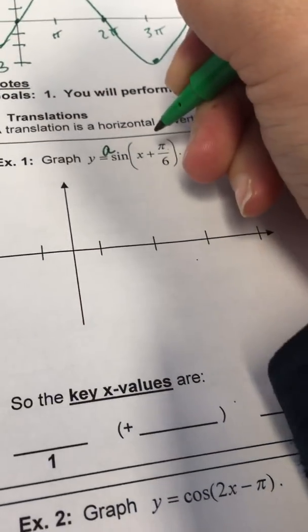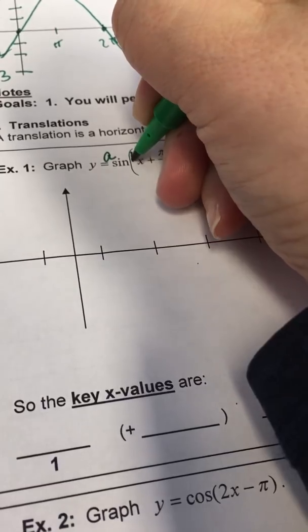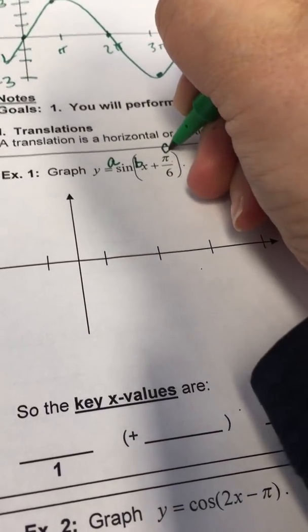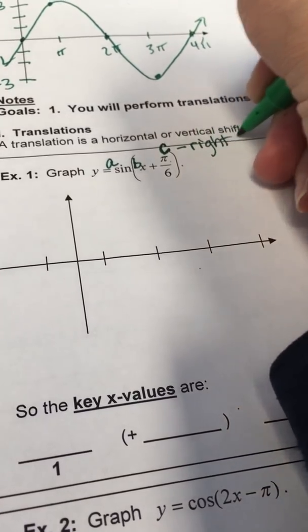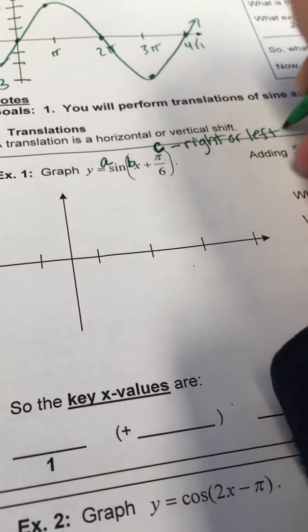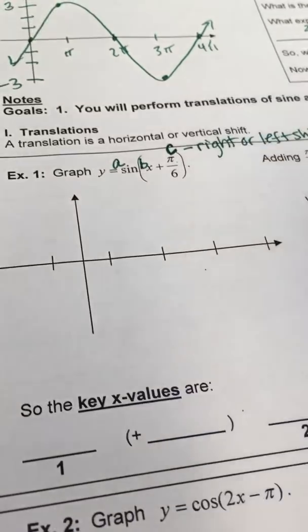Alright, so nothing has changed. The a value, the amplitude, is in front of the sine or cosine. B is next to the x. And now this is going to be the c value. This is going to be your right or left shift. Translation. Alright, so just a review.